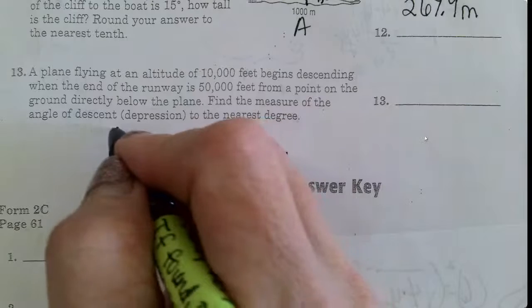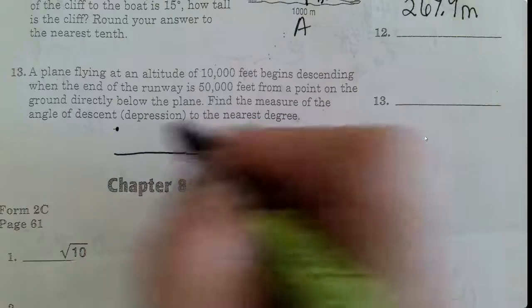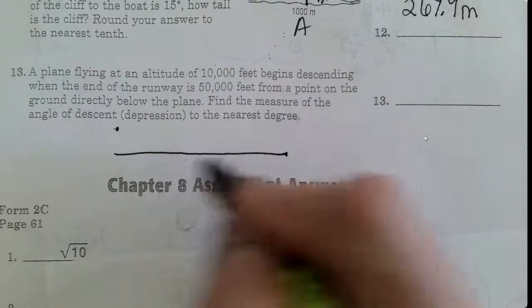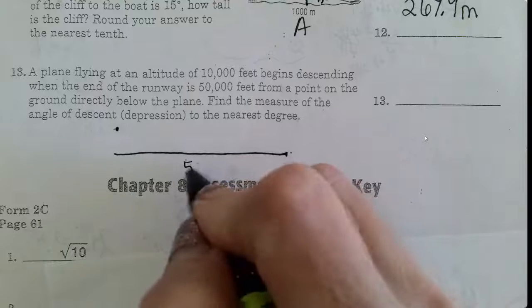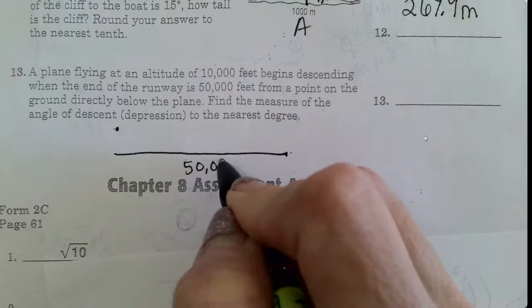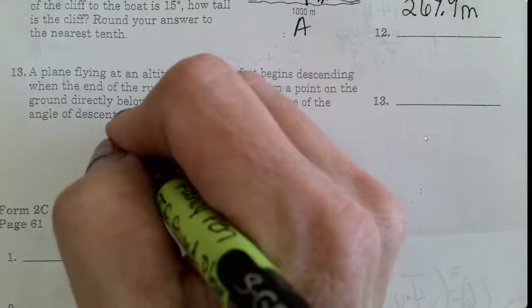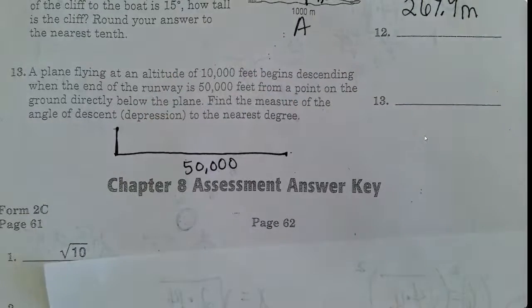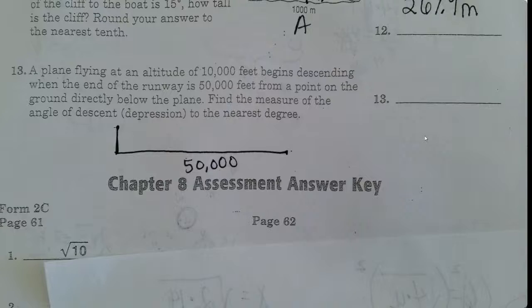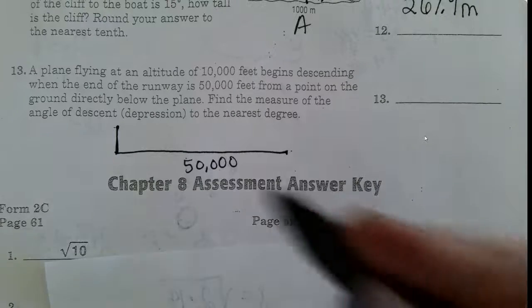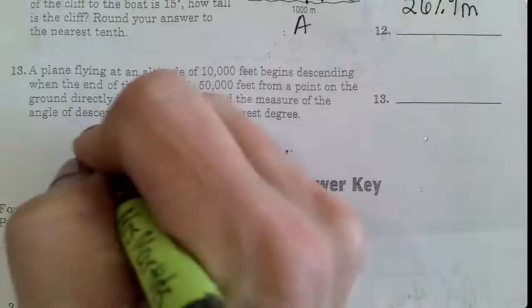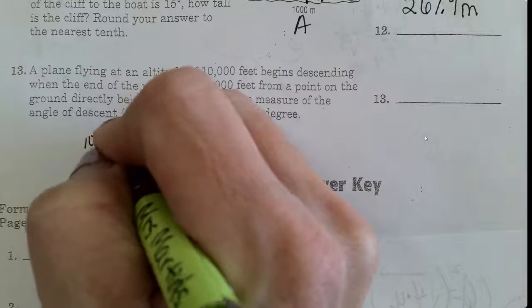And they start coming down when this all the way down here is 50,000 feet from them, right? And y'all, this is not going to be drawn to scale whatsoever because I got way carried away with how long I made that. This distance right here is 10,000. That's their altitude.